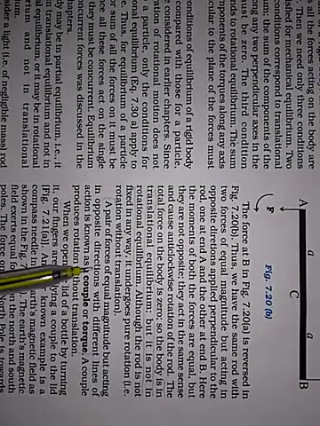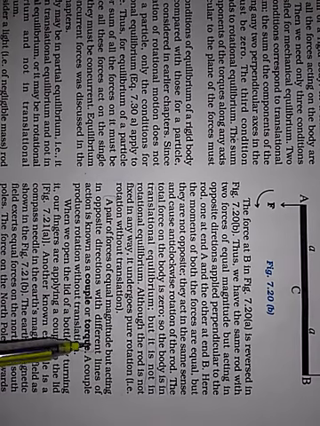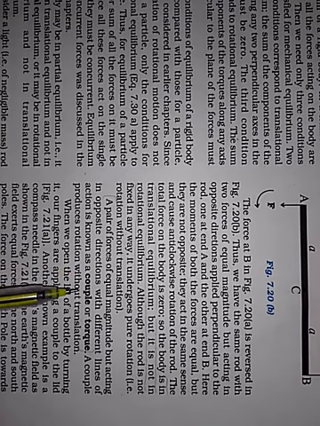So a pair of forces of equal magnitude but acting in opposite directions with different lines of action is known as a couple or torque. A couple produces rotation without translation.